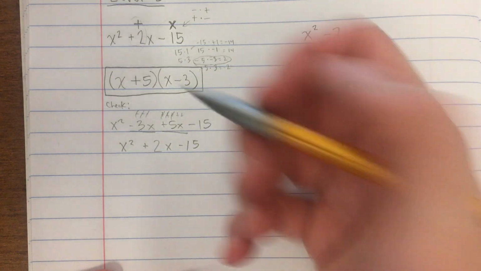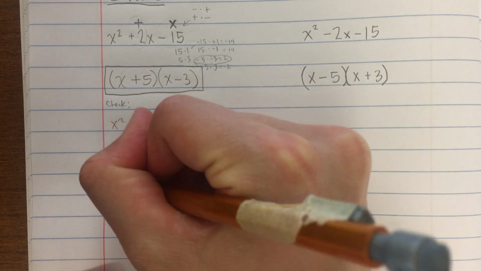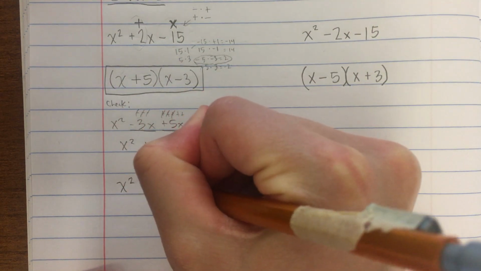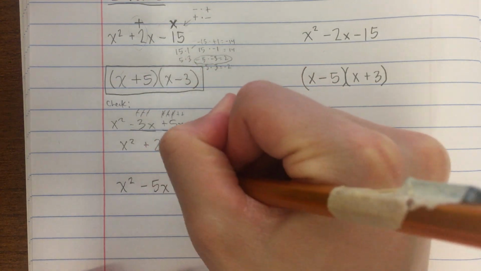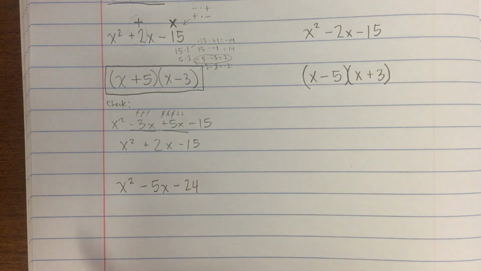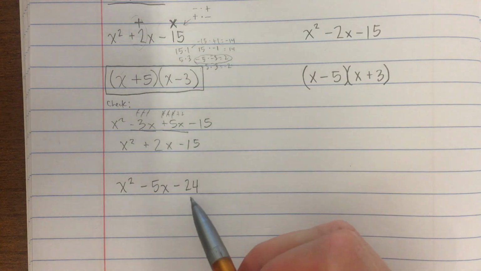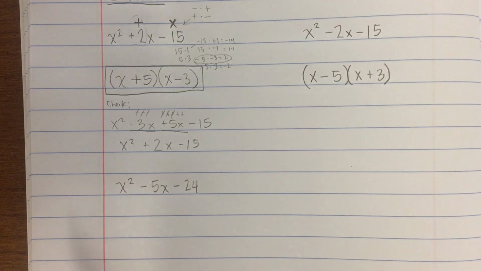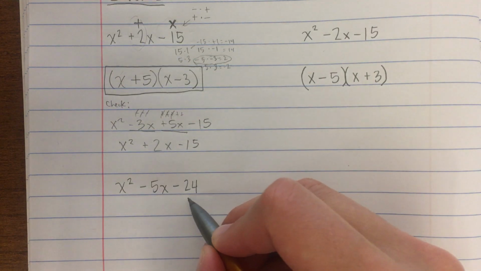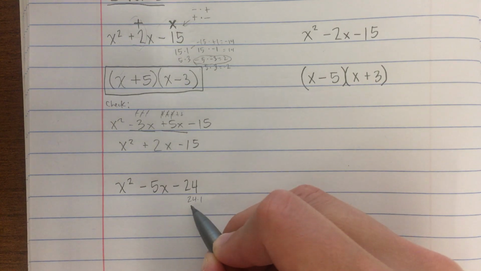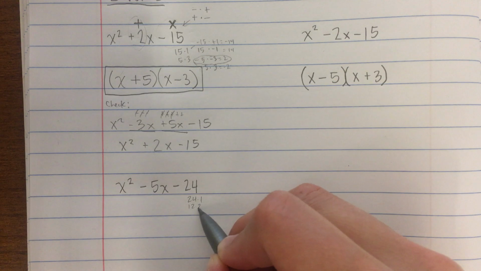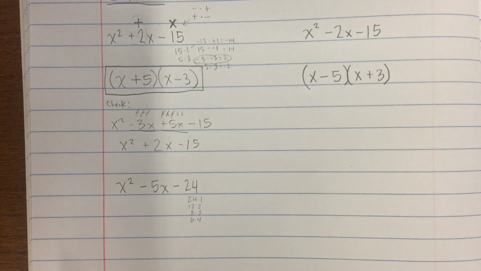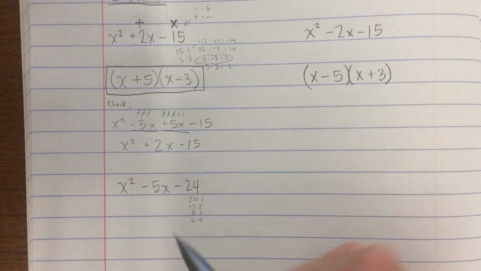Let's do another couple. I'm going to talk through a couple more just so you can hear me think through it, and then you'll have a chance to try it. Okay, this one's tricky. Why is this tricky? Because 24 has a lot of factors. So it's not as simple as, okay, here it's either 15 times 1 or 5 times 3. 24 has some options here, right? 24 could be 24 times 1, 12 times 2, 8 times 3, 6 times 4. Lots of options.